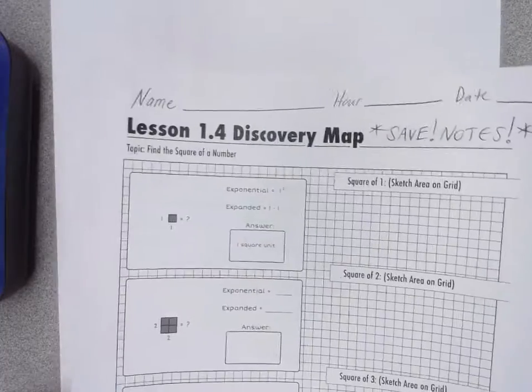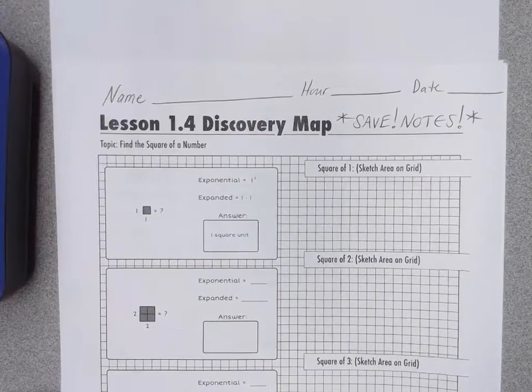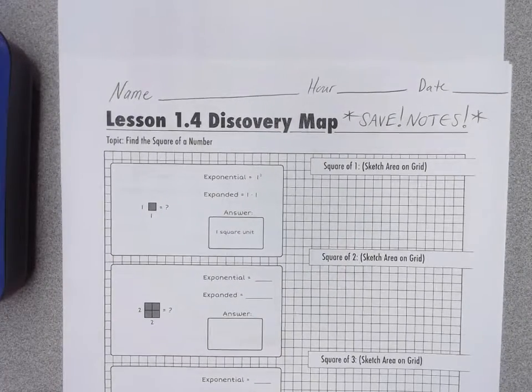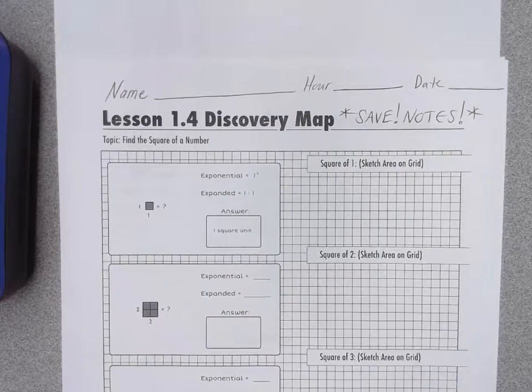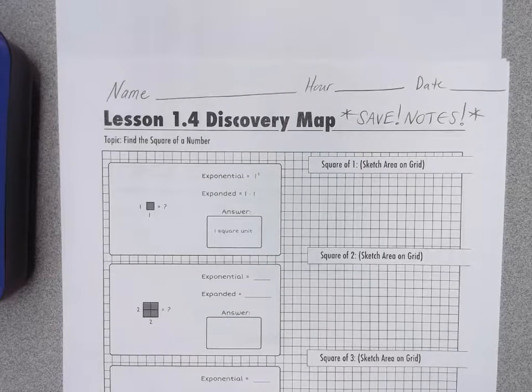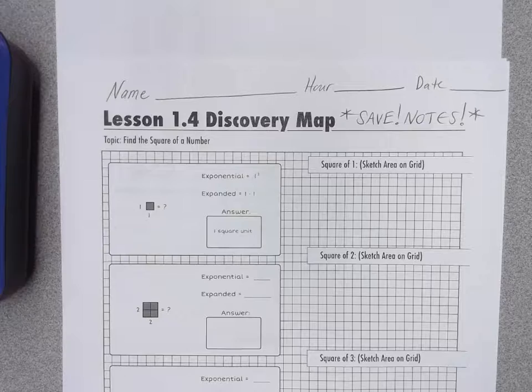So I'd like to look at some examples of squares and cubes. We're going to be using our lesson 1.4 discovery map, which looks something like this. It's found in the back of your student notes packet, and students will also get an extra copy from me the next time I see them. So again, your students should have this with them.